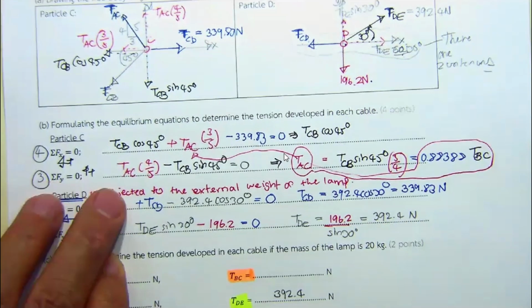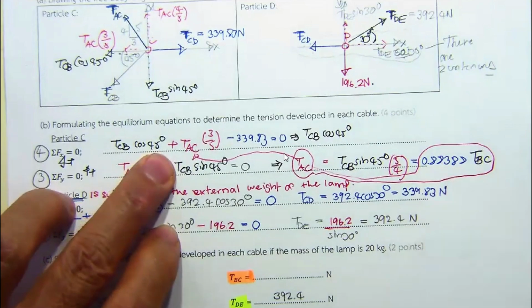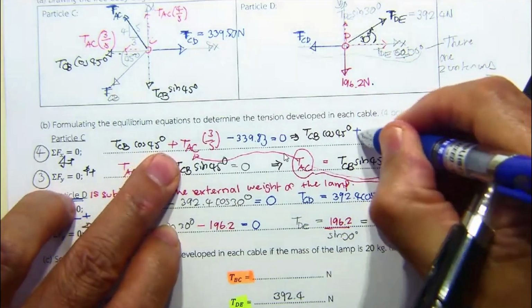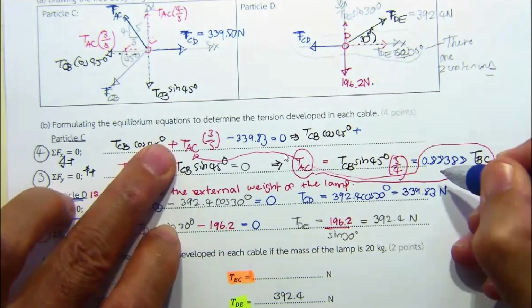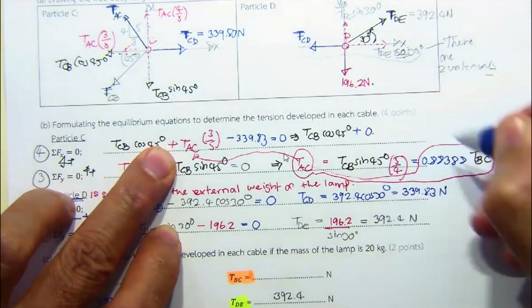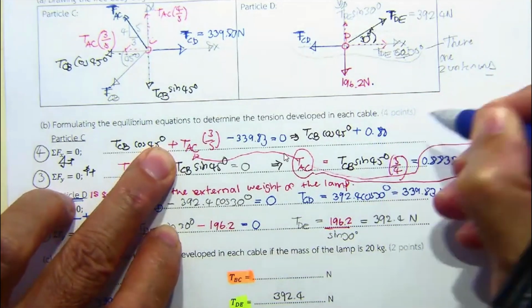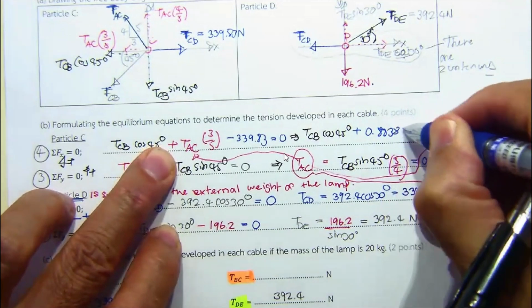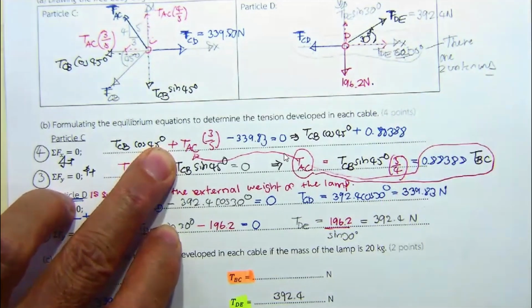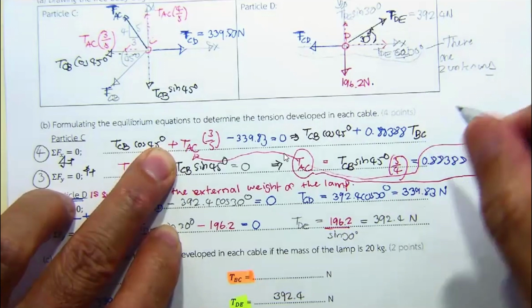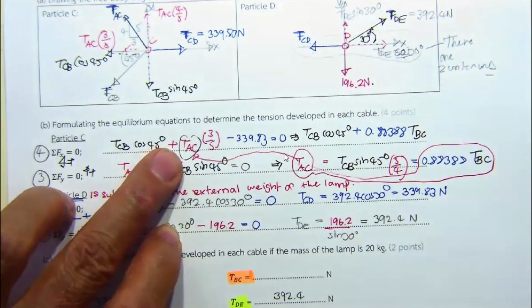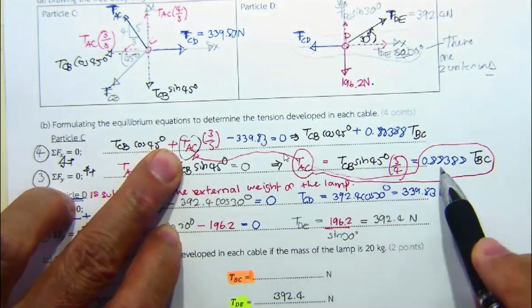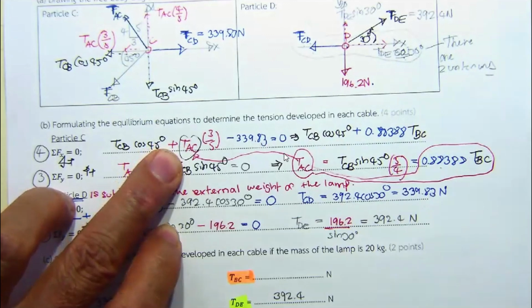And then over here, you have plus 0.88388 T sub BC, this is going to be T sub AC, and then 3 over 5.